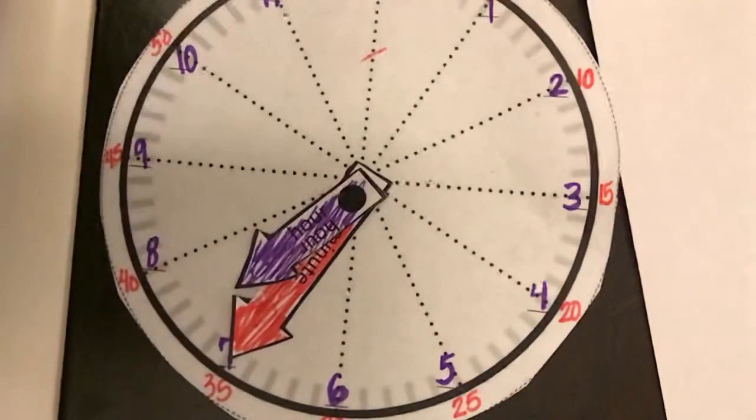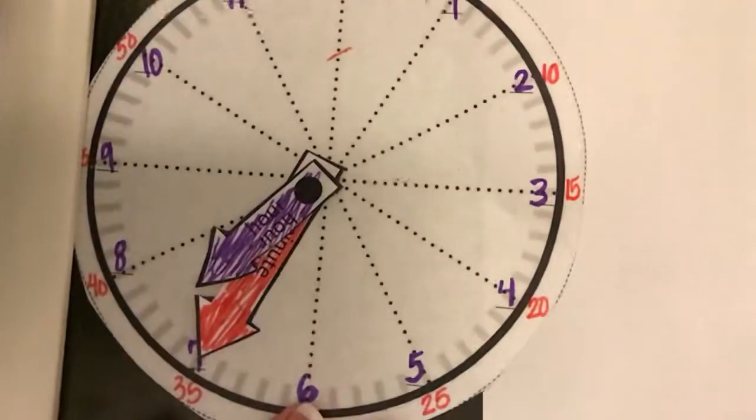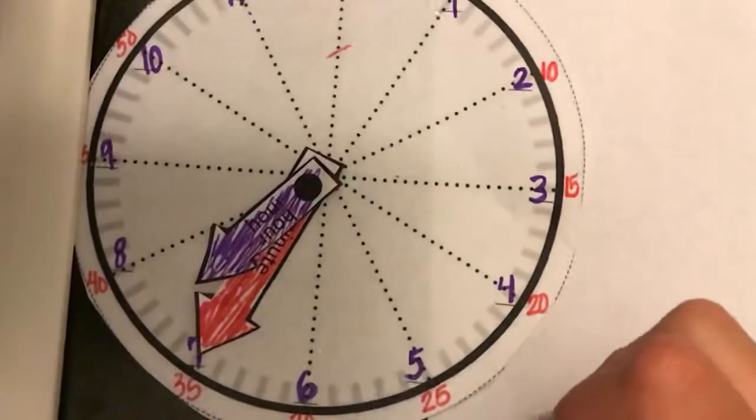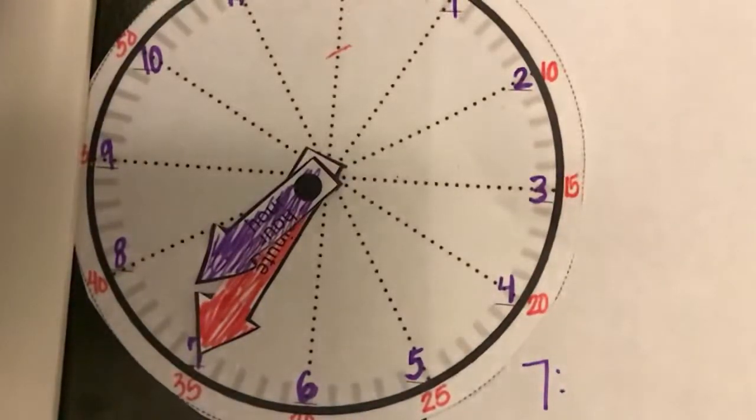There we go. So what time is this? I want you to turn and talk to your mom or dad, whoever's watching this video with you, brother or sister, about what time this is. Now, remember what I said. Look at your hour hand first. The hour has just passed what number on the clock? It has passed the 7. And the minute hand is on the 7 too.